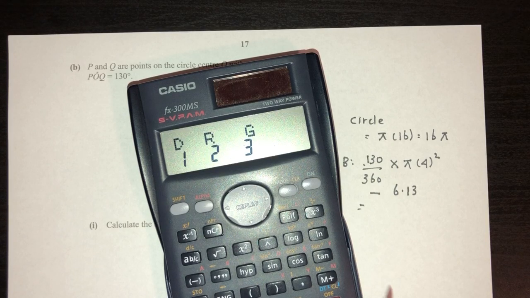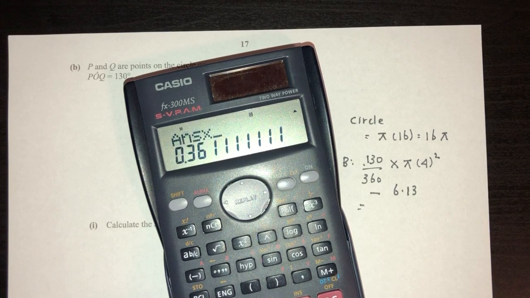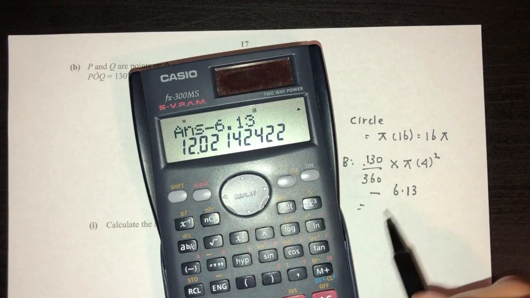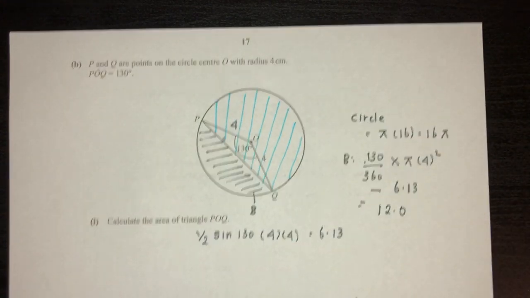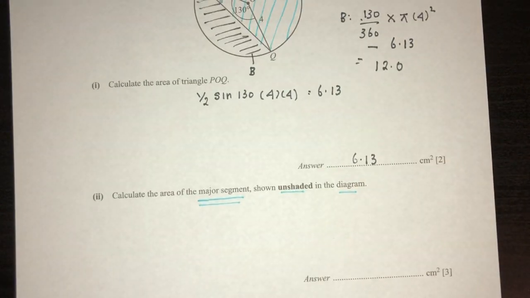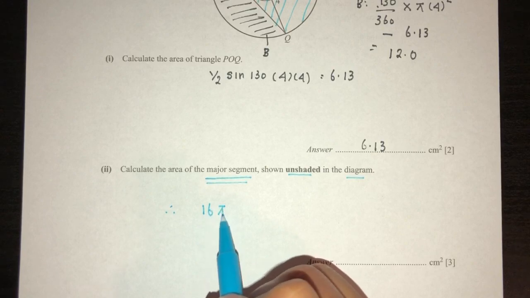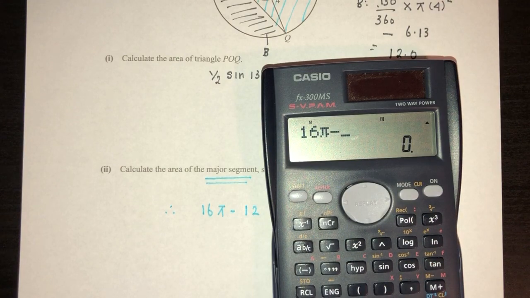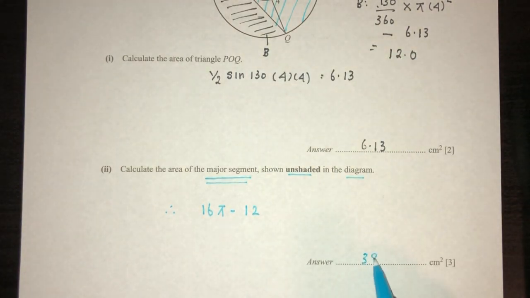Oh, sorry. Let's try again. So 130 divided by 360 times 16 pi minus 6.13. That will be 12.0, correct to 3 SF. Now this is area of B. So finally, to find the area that you need, area of whole circle minus 12. 16 pi minus answer. That will be 38.2 as the area of your major segment.